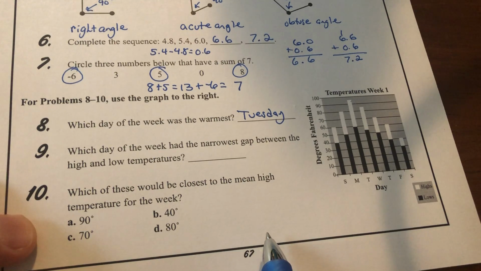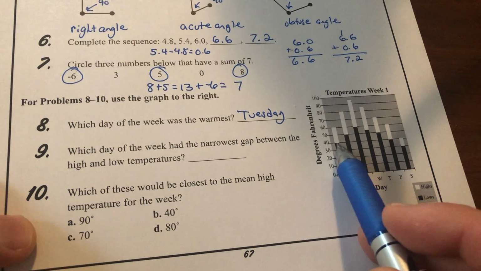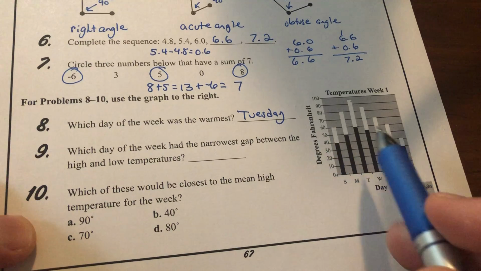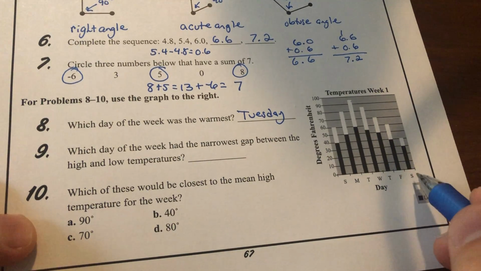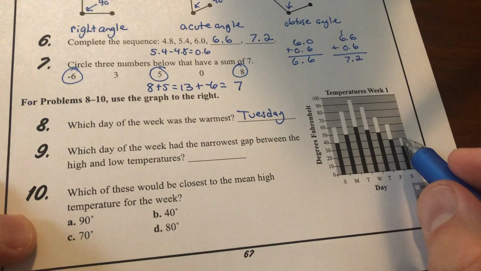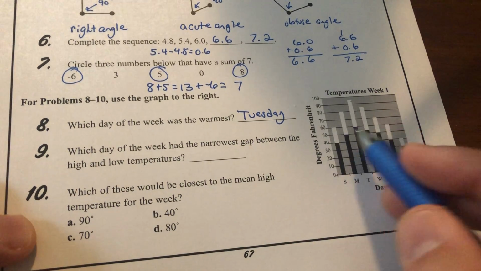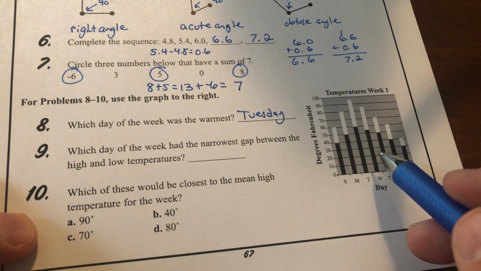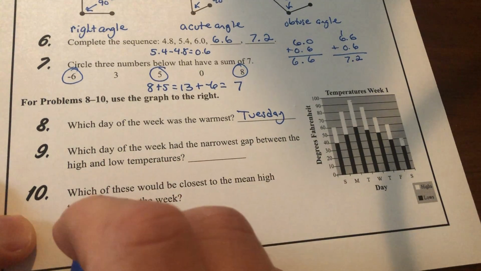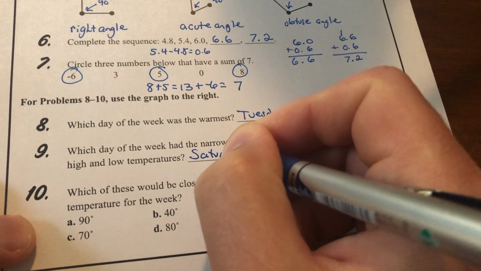Number 9, which day of the week had the narrowest gap between the high and low temperatures? So they're asking me to figure out the difference between where the black line stopped and where the white line stopped. And it's actually going to be Saturday, because the difference between the high temperature and the low temperature was only 10 degrees, because the high temperature that day was 40, low temperature was 30. All these other days have a difference of more than 10. So we're going to say Saturday had the narrowest gap.